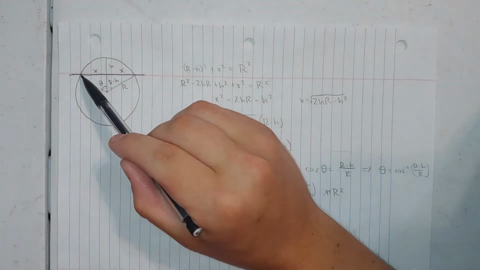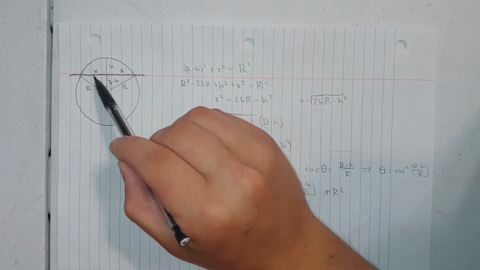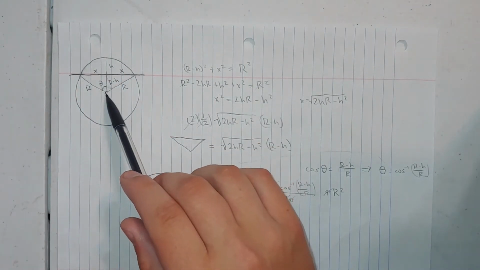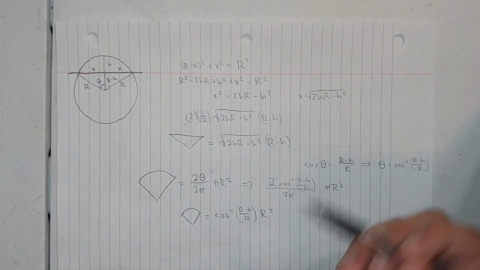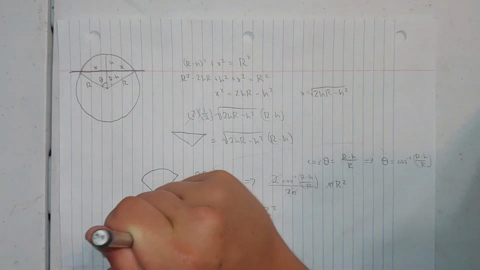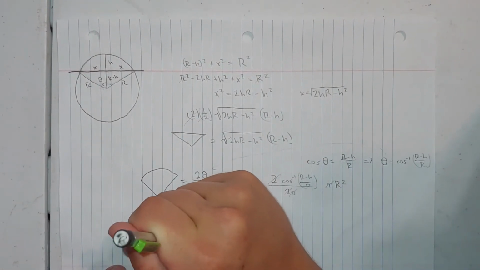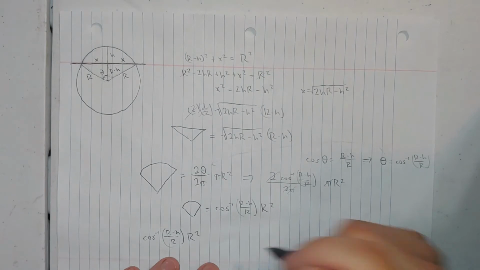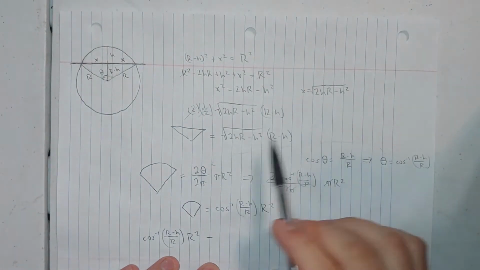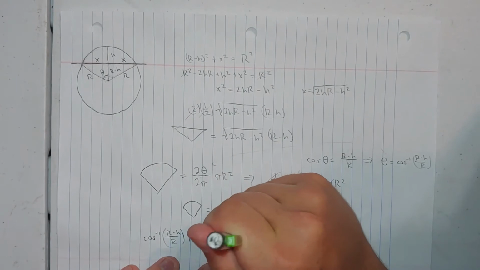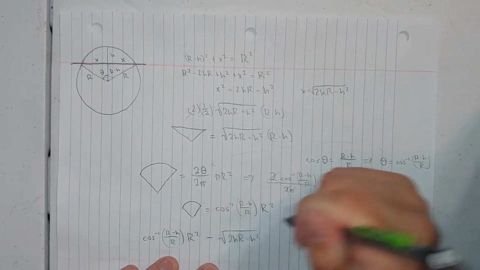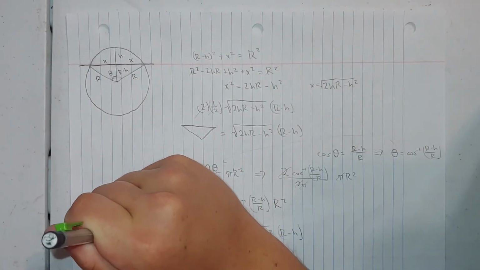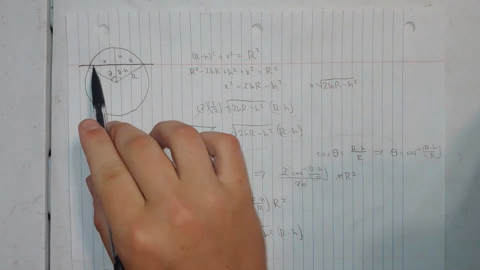So we want to find this area of everything that is above the water level. So in order to do that, we're just going to take the area of the pie that we found and subtract the area of the triangle. And we have both of those, so I'm going to go ahead and just write that out. So we have the area of the pie, which is the arc cosine of r minus h over r times r squared minus the area of the triangle, which is the square root of 2hr minus h squared times the quantity r minus h. So that's what that small area is equal to.